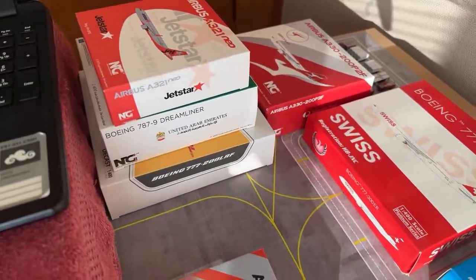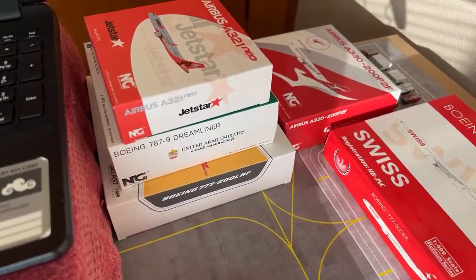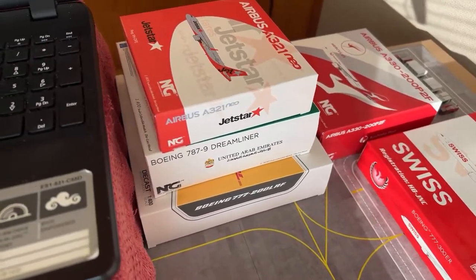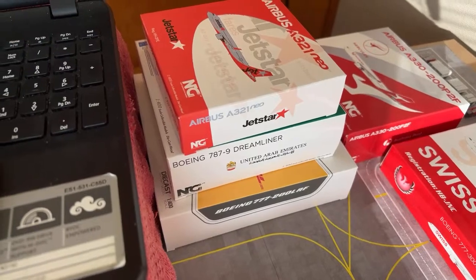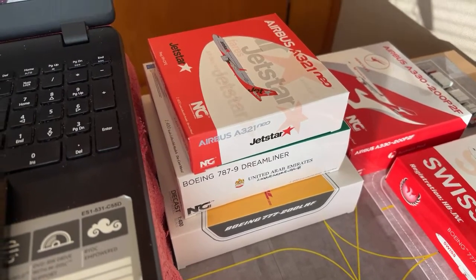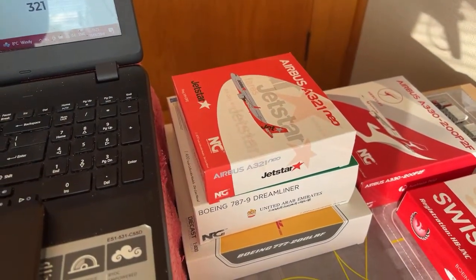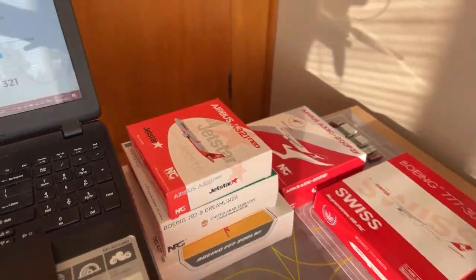And of course the maintenance stand, or this time being the standoff bay, will be the UAE United Arab Emirates Presidential Flight 787-9. Turning on to the runway will be the Jetstar A321neo.